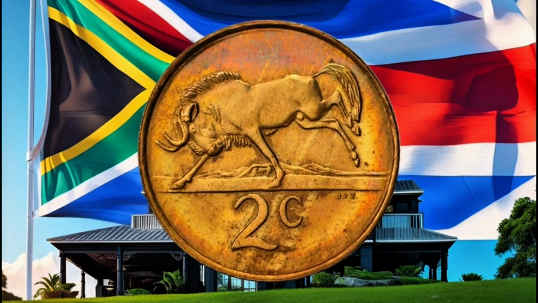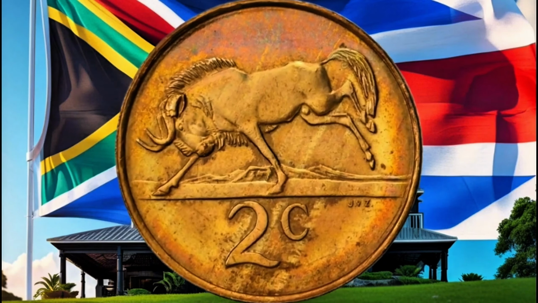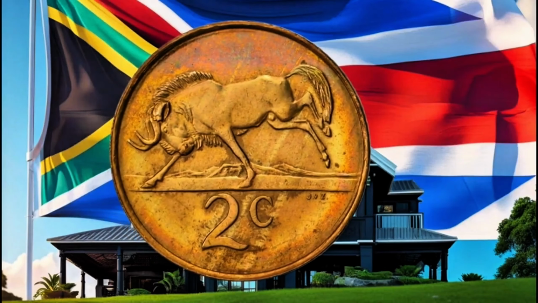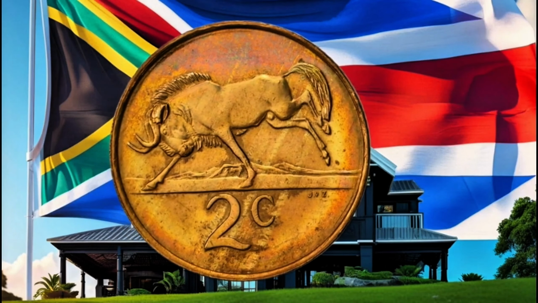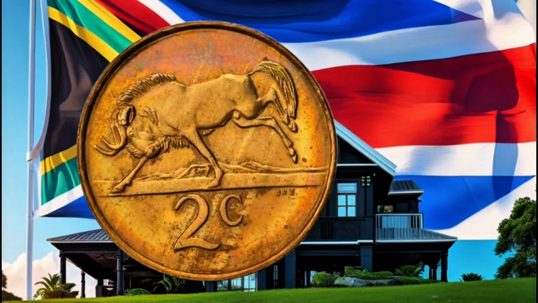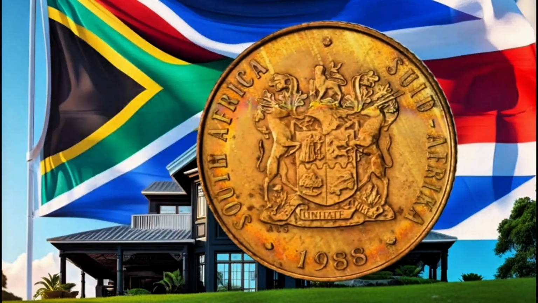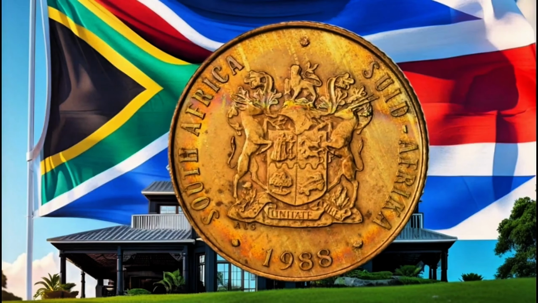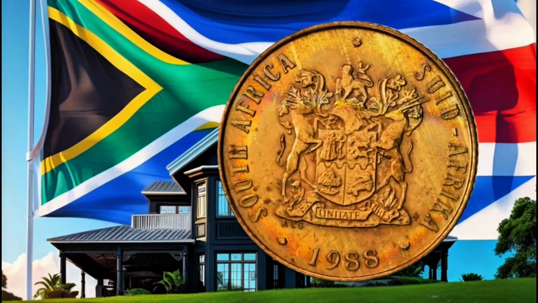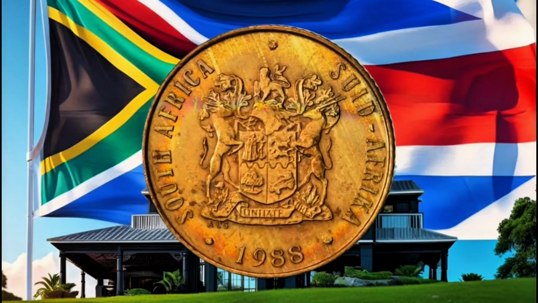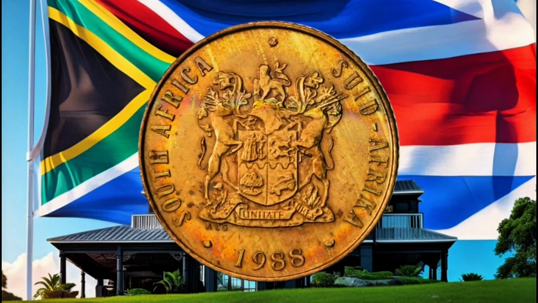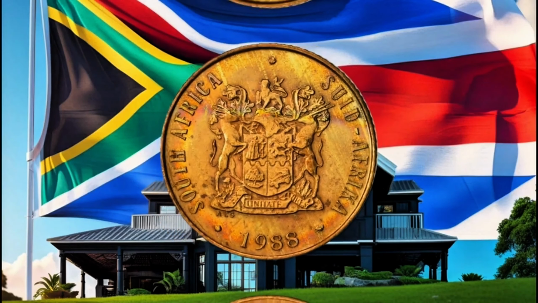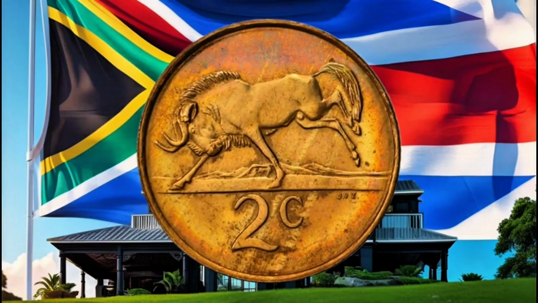So, what's the deal with the 1988 2-cent coin? What makes it worth so much? Well, it all comes down to rarity and condition. This coin was minted in much smaller numbers than you might expect, and today, finding one in mint or uncirculated condition is extremely rare. Coin collectors often look for specific traits that can drive up the value of a coin, such as its rarity, demand, and condition. A coin that is well preserved, with no signs of wear, scratches, or damage, is typically worth far more than one in poor condition.